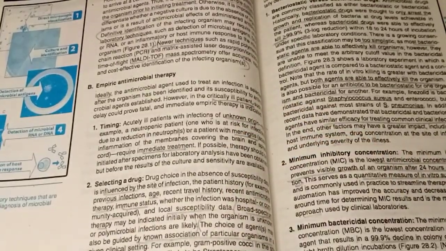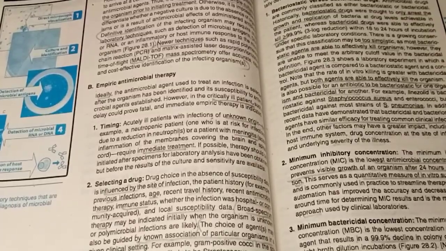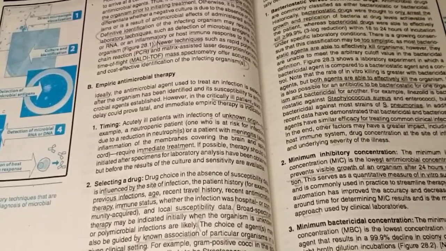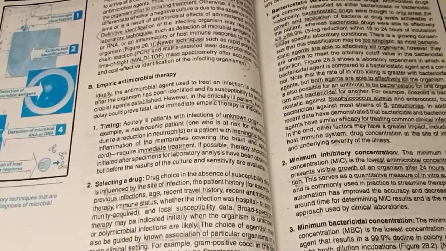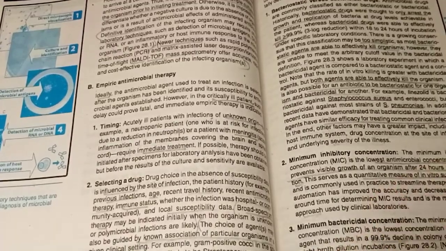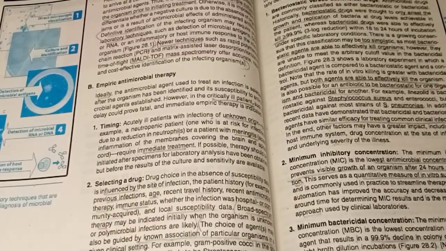So ideally we know that we start the antimicrobial therapy when we know which organism has caused an infection, it means when the organism has been identified, and when we get to know that the organism is susceptible to this drug or it is resistant to this drug.